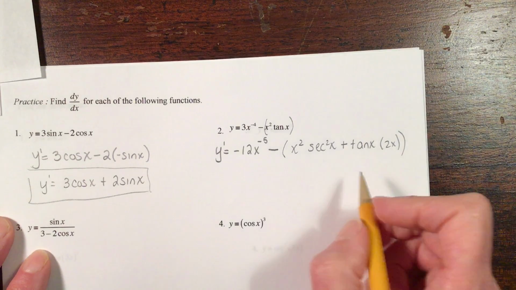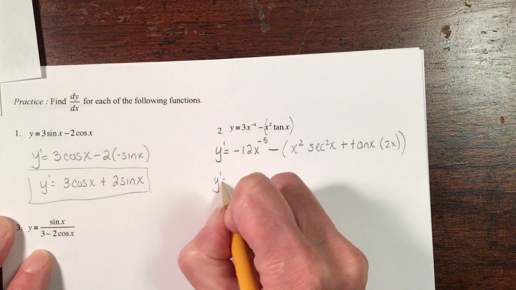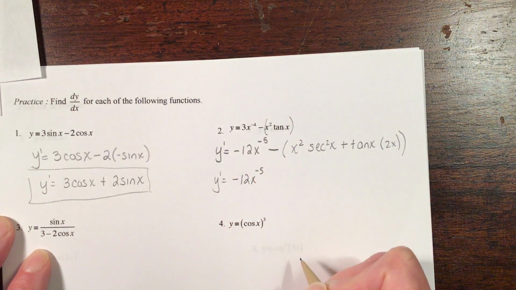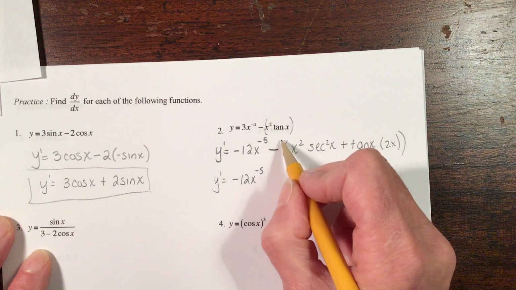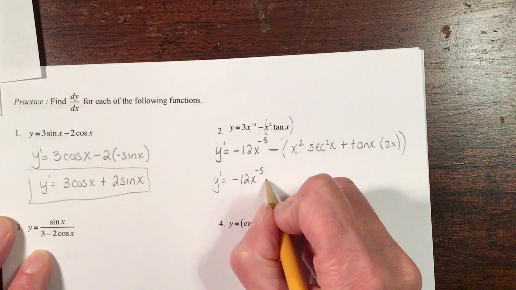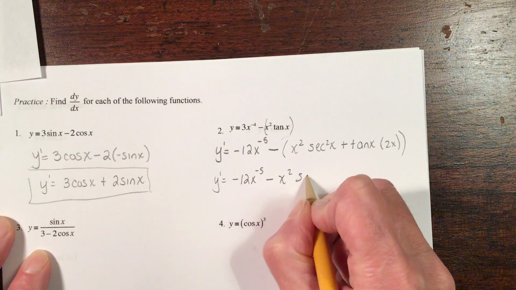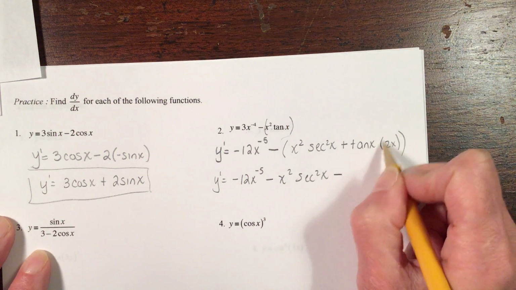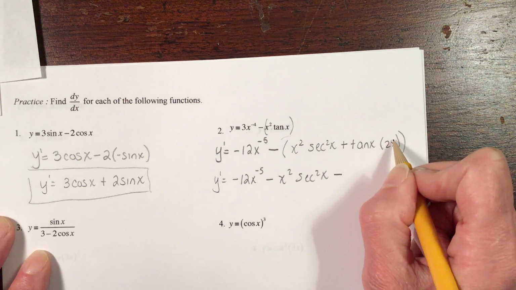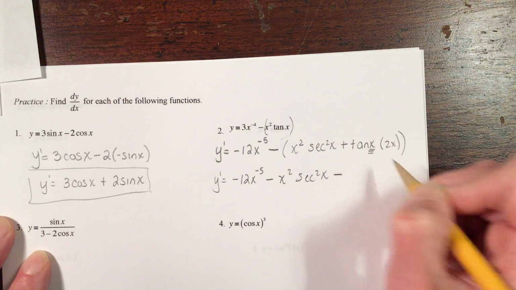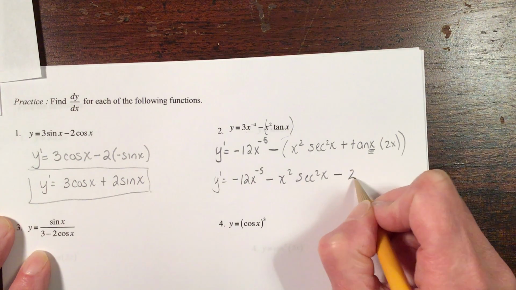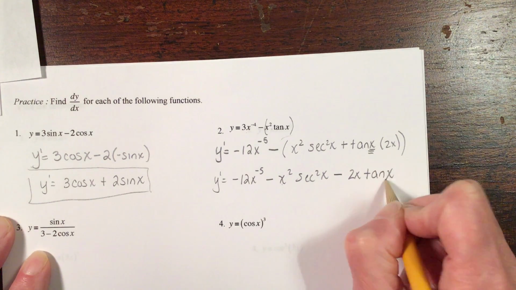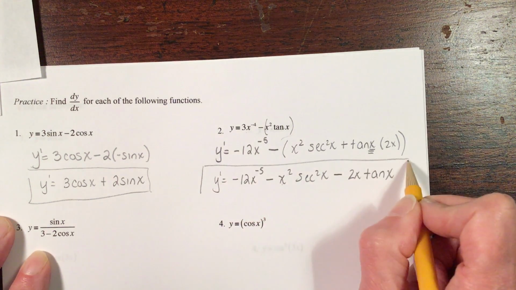Now what we want to do is we just want to clean this guy up. Now, I know I tell you always write with a positive power, but we're just going to leave that alone because I just want things in one line. Now I would distribute into my parentheses. Minus x squared secant squared x. Now here this gets tricky. Minus. Now this 2x here is really what we call a multiplier. It's not part of the angle portion. So I'm going to take this 2x and move it out front like I have it over here. And there you have it.